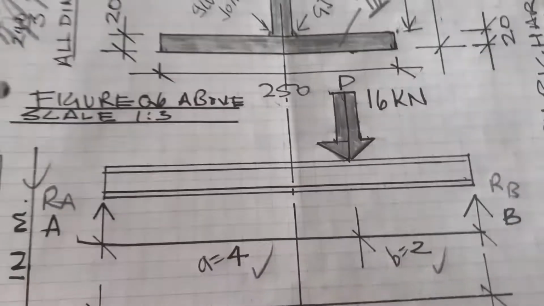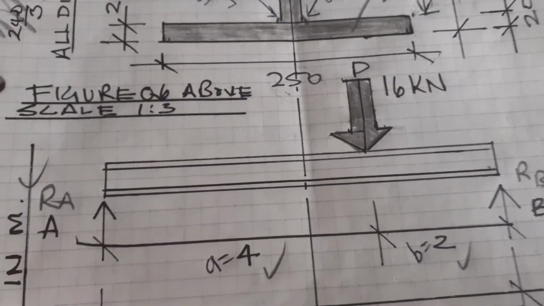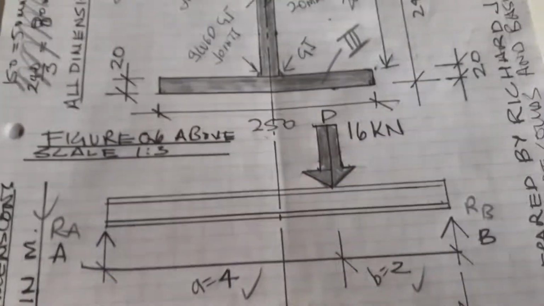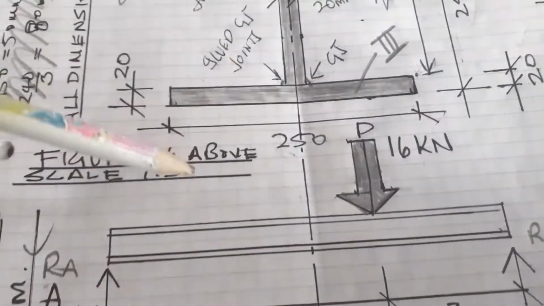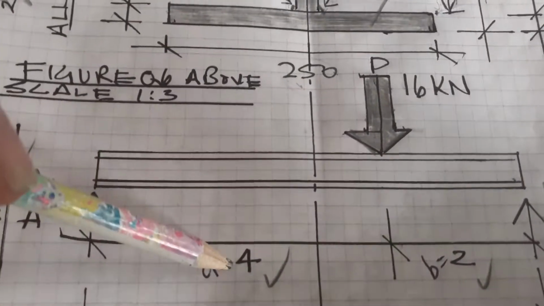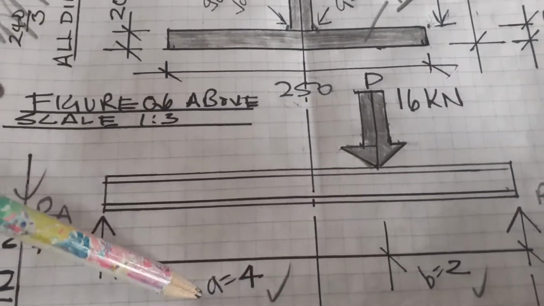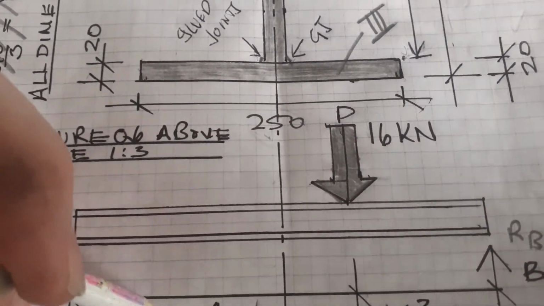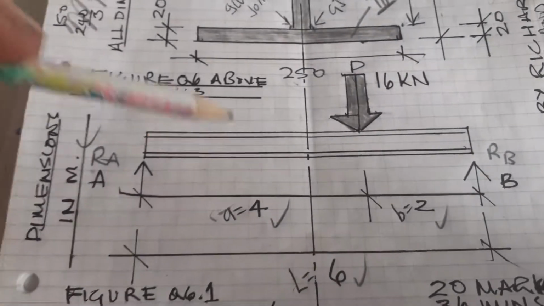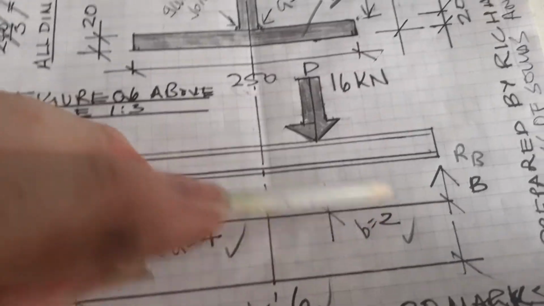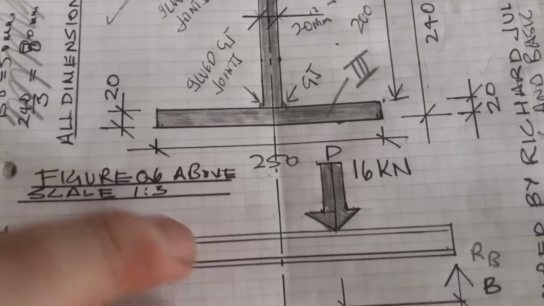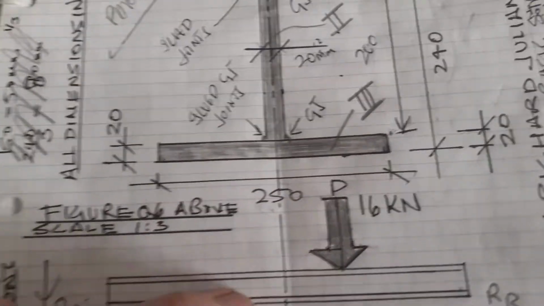So I've drawn out the beam. We're going to need that later on anyway. It's simply supported between points A and B, and the point load on it is 16 kilonewtons at a distance of 4 from the left-hand support. So conventionally, I think it works out that a is equal to 4 meters, and that means, because L is 6, b is equal to 2 meters. So basically that is just setting up the question for the solutions.